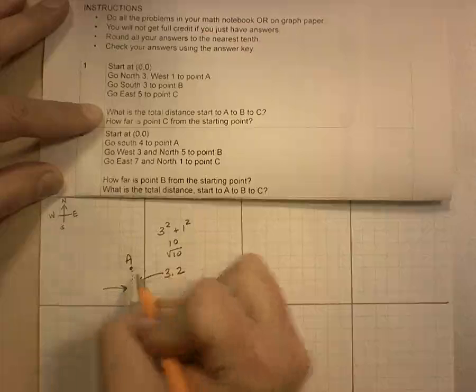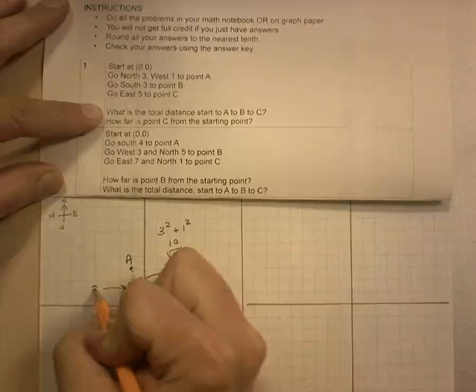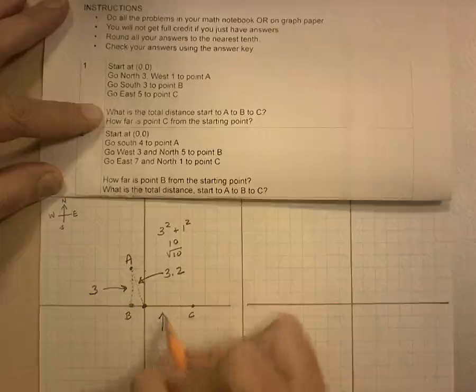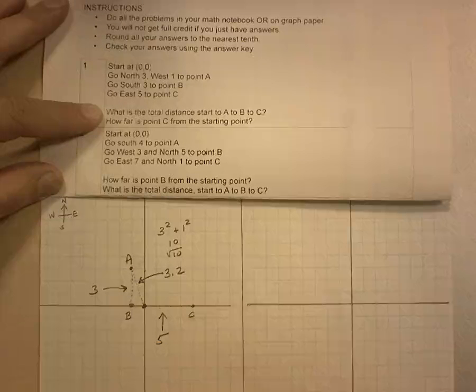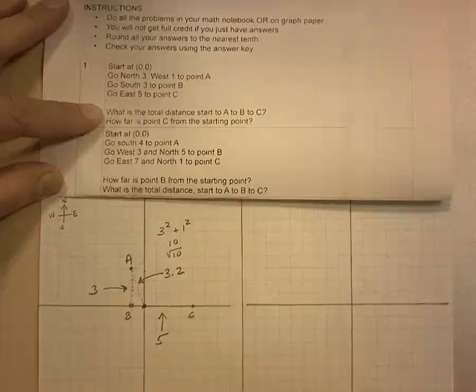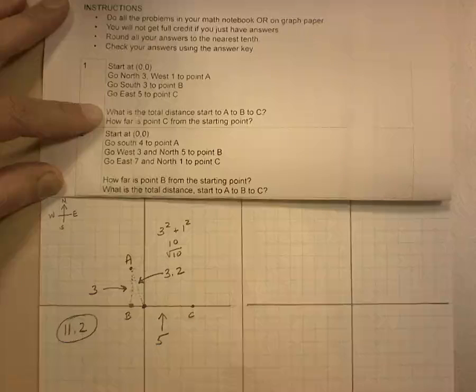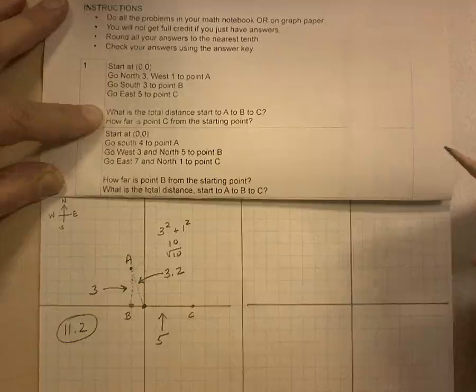This distance, I can just count it as 1, 2, 3. And this distance, 1, 2, 3, 4, 5. If I add all those together, I get 3 plus 3.2 plus 5. I get 11.2. So 11.2 is the total distance that was traveled.